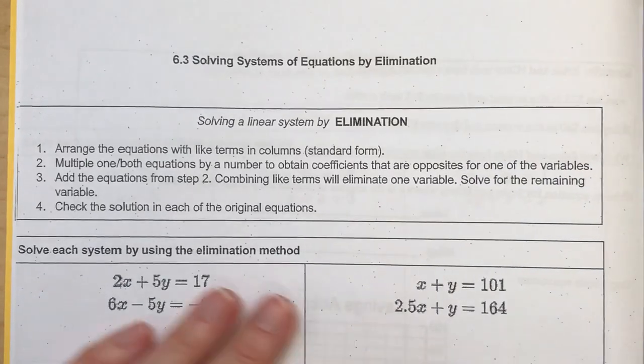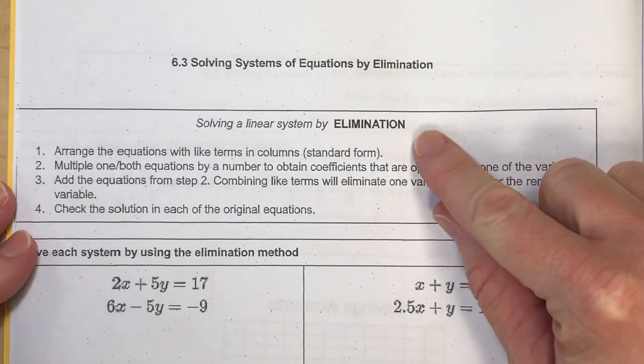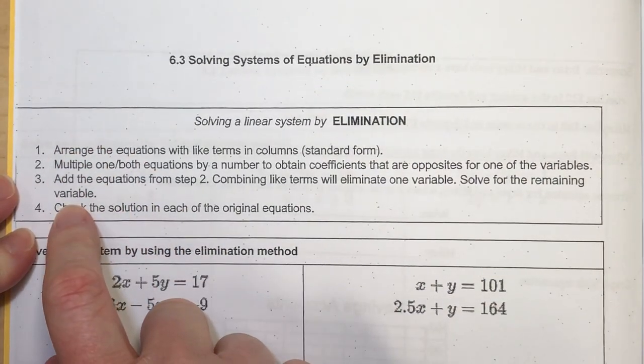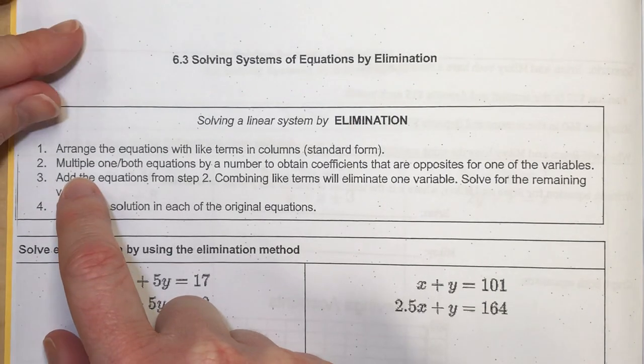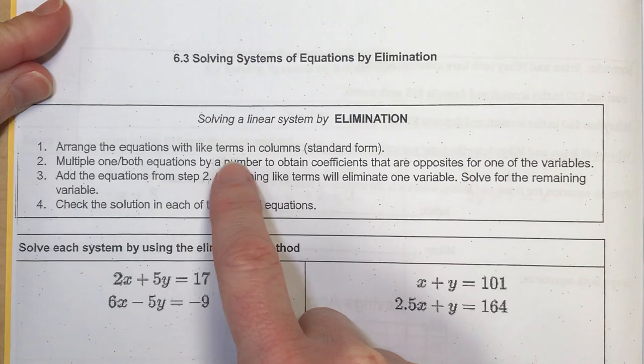In this video, I'm going to show you the steps that it will take to solve a linear system by elimination. Now here are 4 steps that I have, just before we start solving. To solve a system by elimination, you want to first start by arranging your equations with like terms in columns.